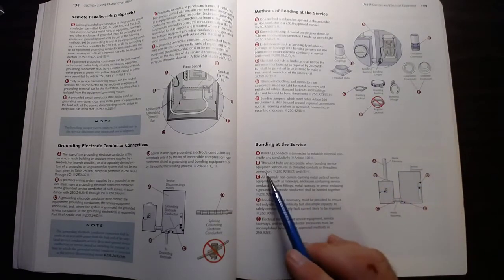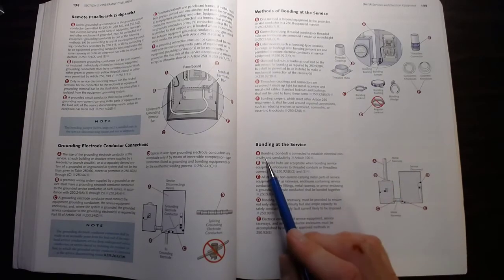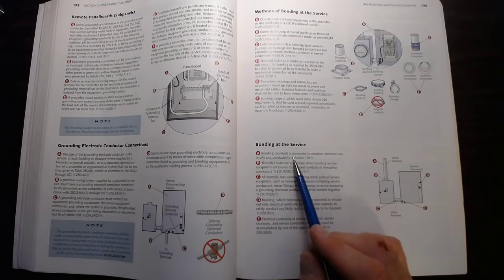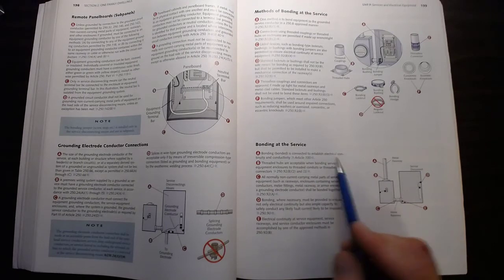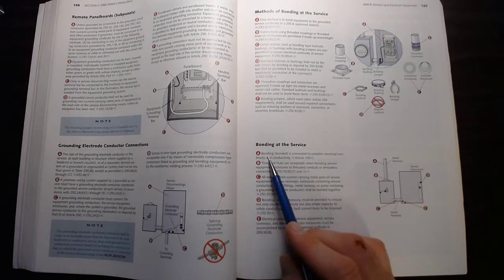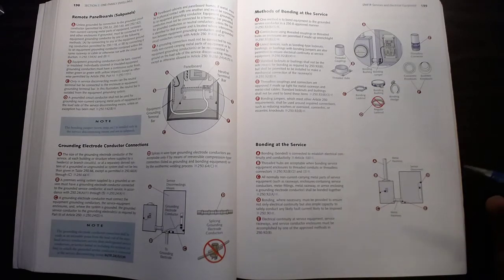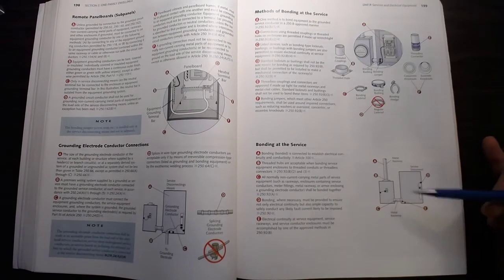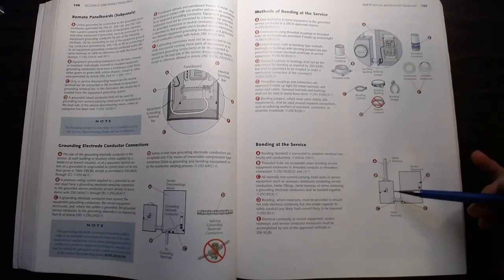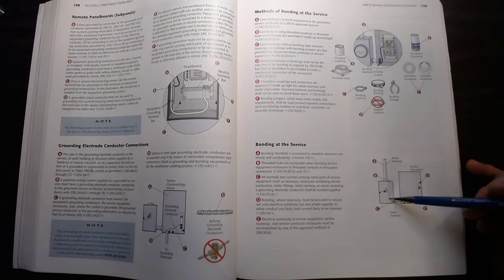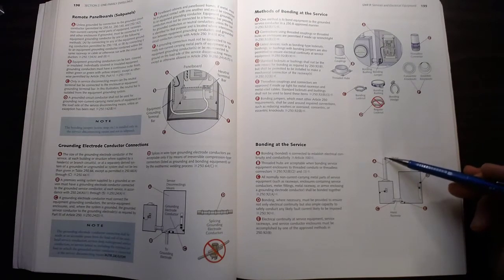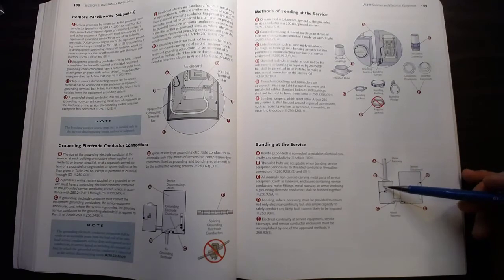So bonding at the service, we first will be bonding the connection that establishes electrical continuity. So we need to make sure that we want electrical continuity between all of this. It's one way to look at grounding, is you need to have a good solid path for fault current to return back to the main to be able to trip the breaker. So our bonding, you would read in here in the code that you're not required to pull a ground conductor into a metal conduit.